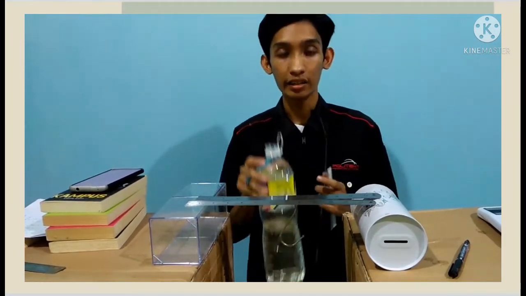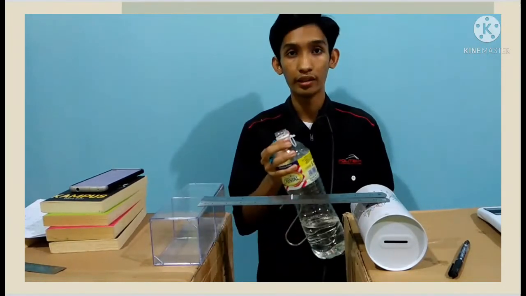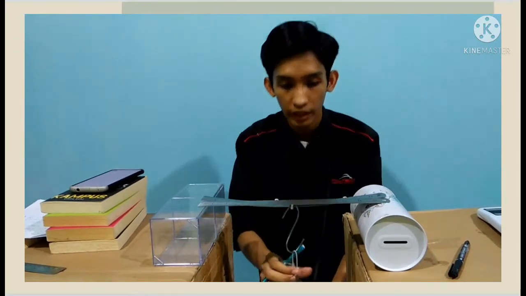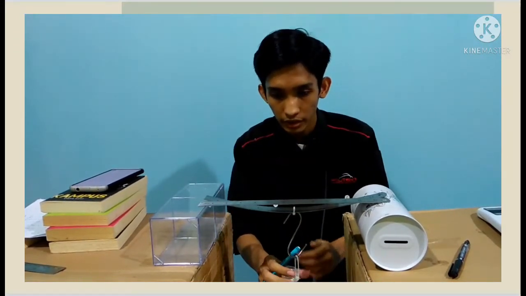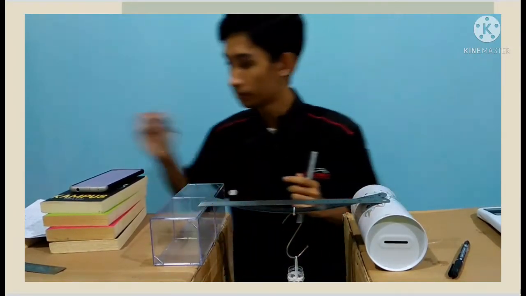And then decrease the load until the load is 600 grams. Put the 600 grams onto the beam and measure the deflection. The deflection is 26 mm.